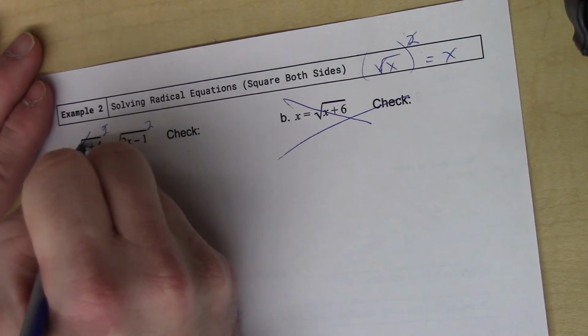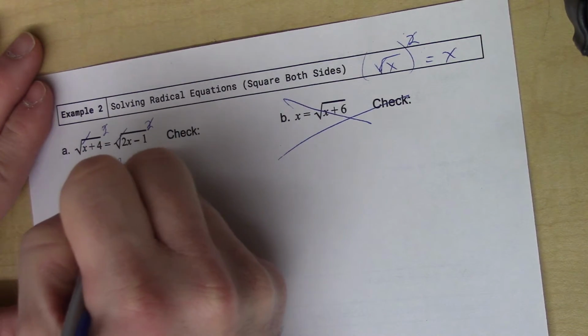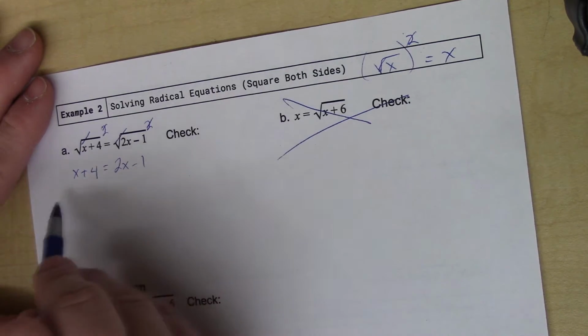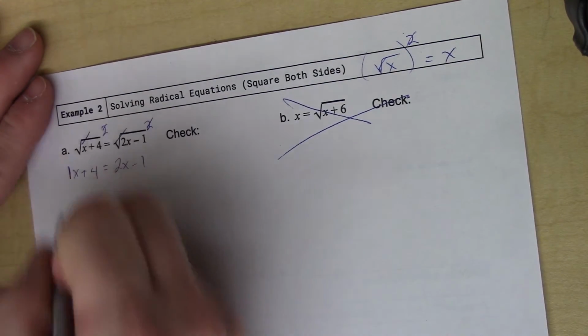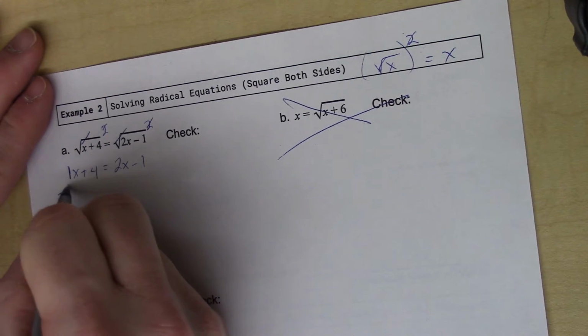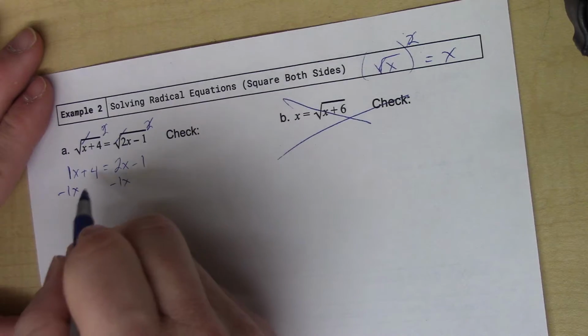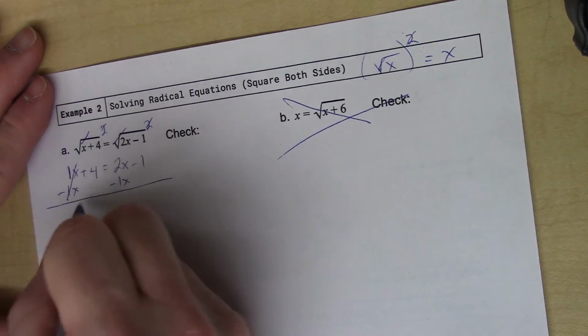Because squares and square roots cancel, and I get x plus 4. Squares and square roots cancel, and on this side I get 2x minus 1. There's an equal sign between them. And then it's just a matter of how do you move the x's to one side and the numbers to the other side. So I might put a 1 here just so I see that. And I might minus 1x to both sides. I mean, you could minus 4 instead, or minus 2x, or plus 1. Whatever one you like to do first. I just like to make my x's positive. So I take the lesser one away.